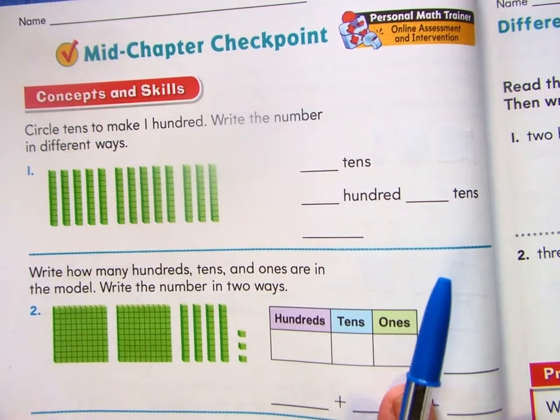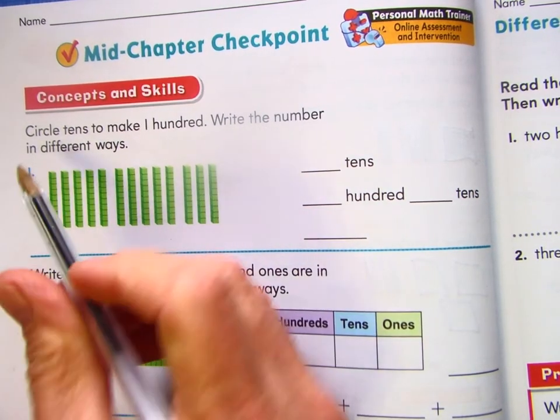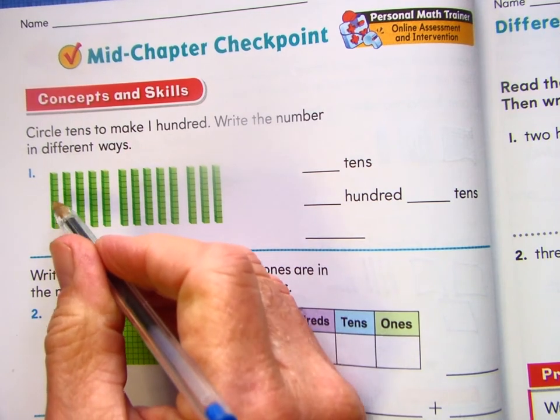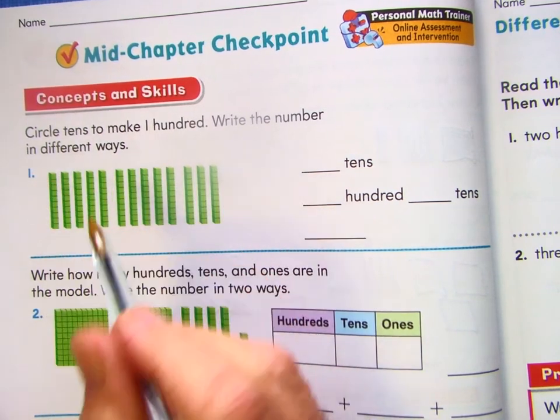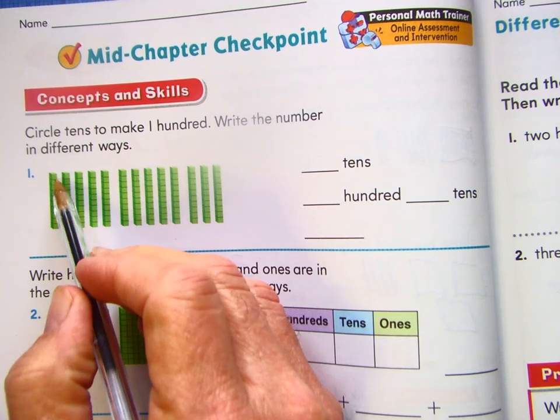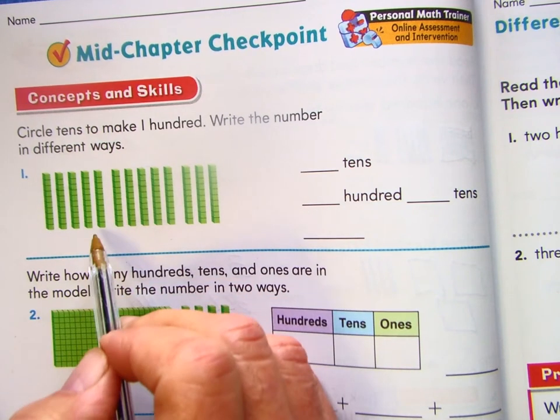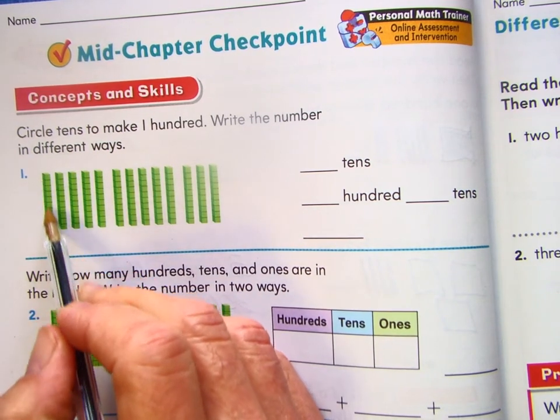Okay, the first thing we could do is count all the tens. Let's count. These are all tens, right? Because look, 1, 2, 3, 4, 5, 6, 7, 8, 9, 10. Se llama decenas porque hay 10 cubitos en cada palo. Un palo de 10, un palo de 10, un palo de 10. Por eso son decenas. We call them tens.